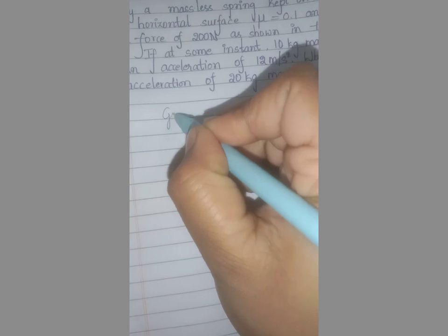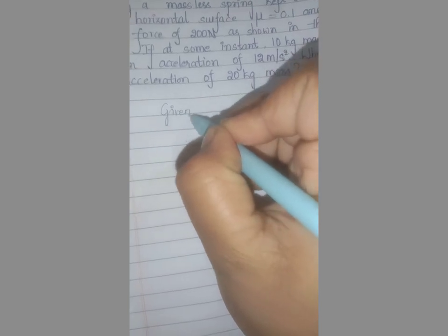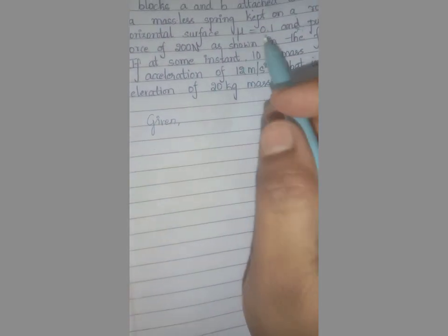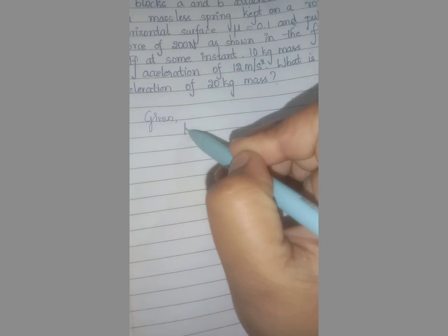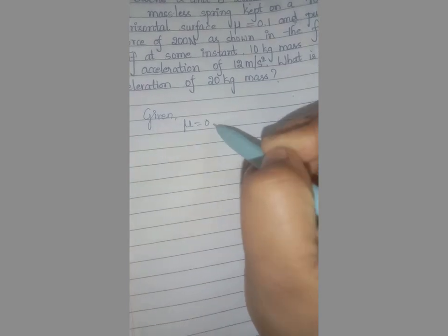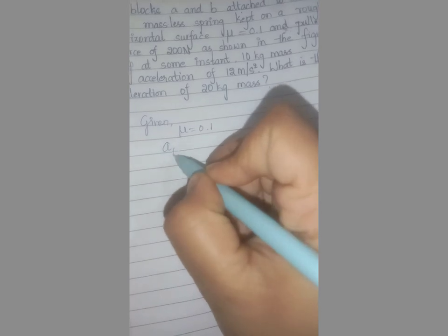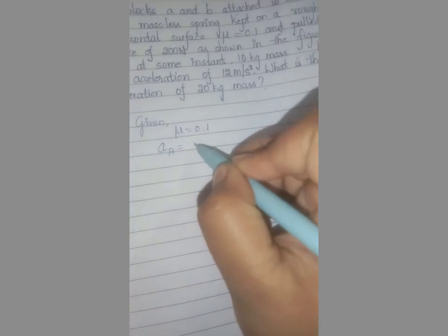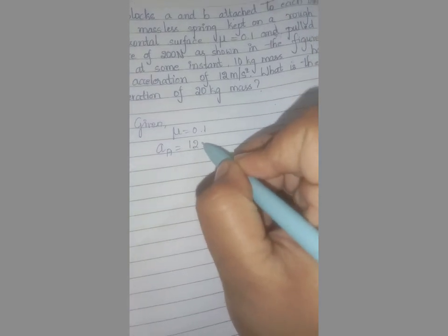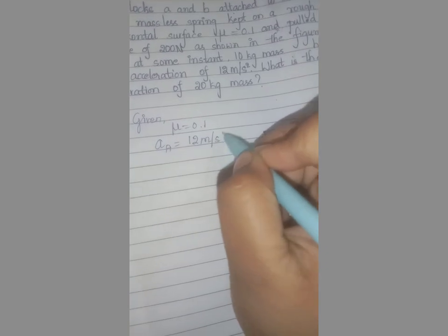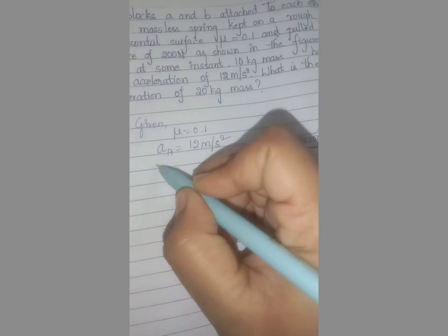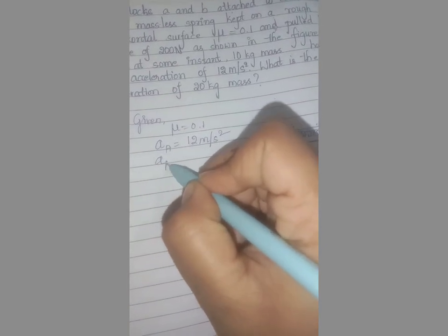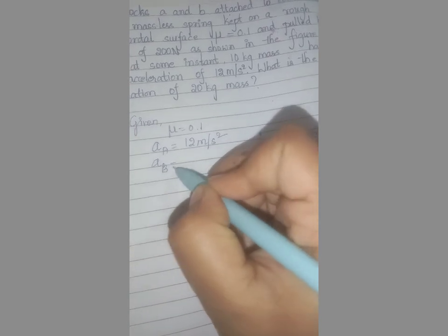Let's write the given: mu is equal to 0.1 and the acceleration of block A is 12 meter per second square, and we have to find the acceleration of block B.